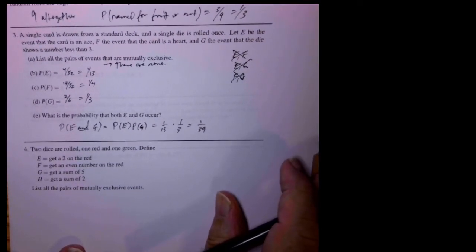Okay, the last one of these on this page. Two dice are rolled, one red and one green. Let E be get a 2 on the red, F is get an even number on the red, G is get a sum of 5, H is get a sum of 2. List all the pairs of mutually exclusive events.